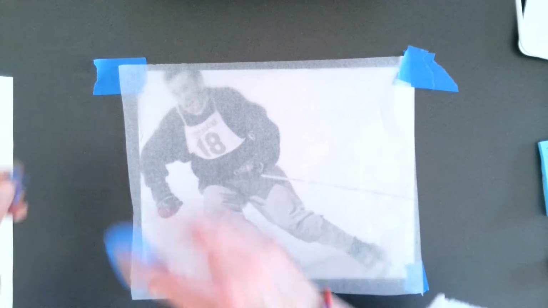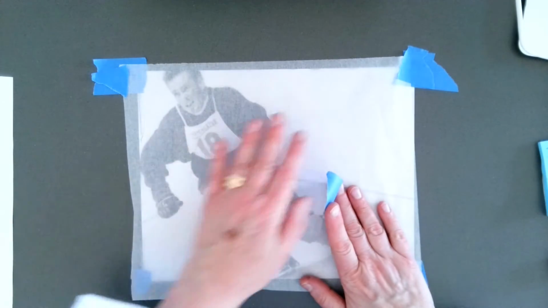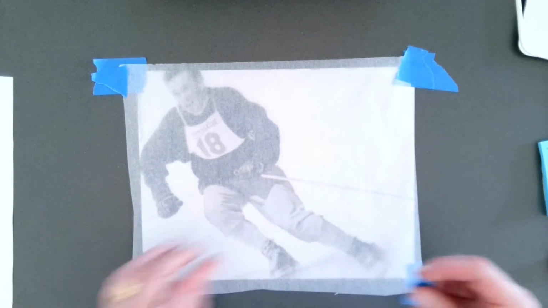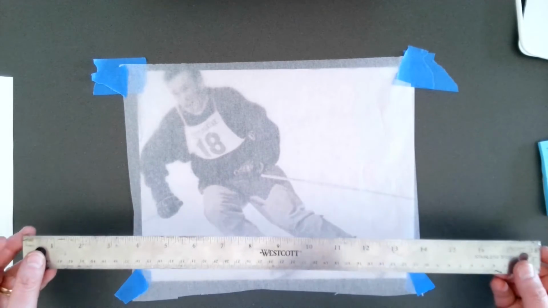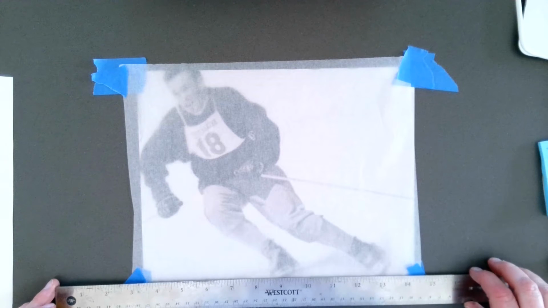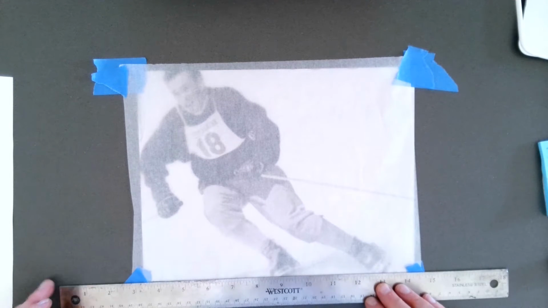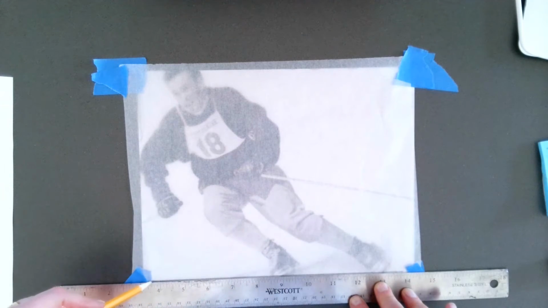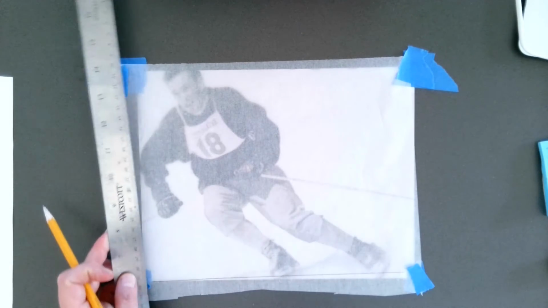So what we're going to do is we are going to select some basic shapes. And if you were in class when we were drawing with basic shapes, this will look very familiar. The first step, however, when drawing this, is to do what we call boxing in. So I'm going to lay my ruler right at the edges of where my image, I want his feet to touch this line, and I want his arm.